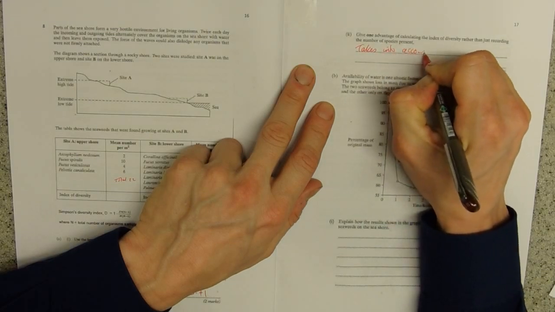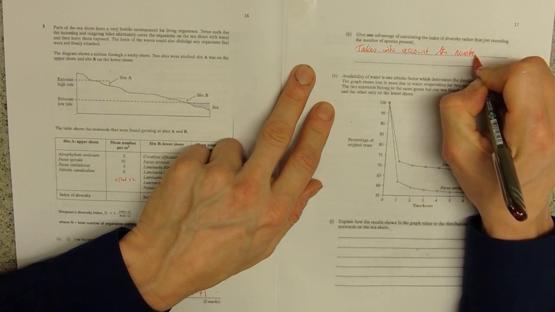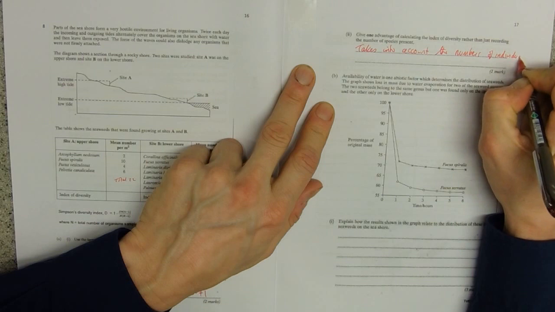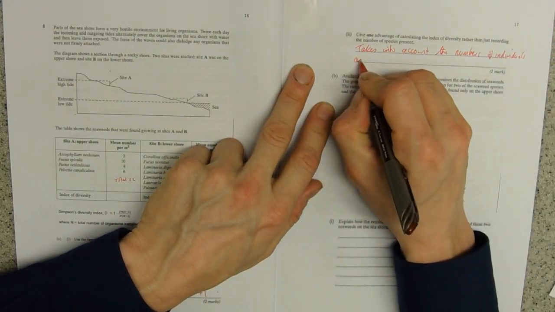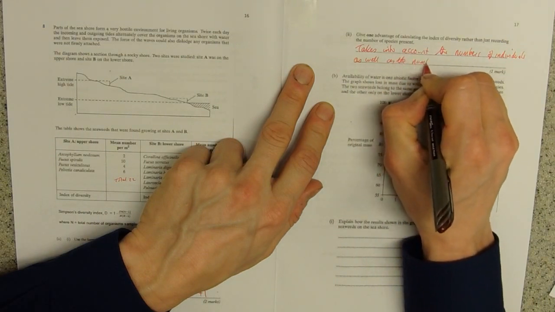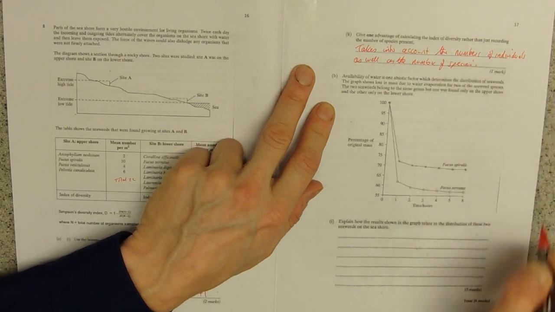And so it takes into account the numbers of individuals as well as the number of species.